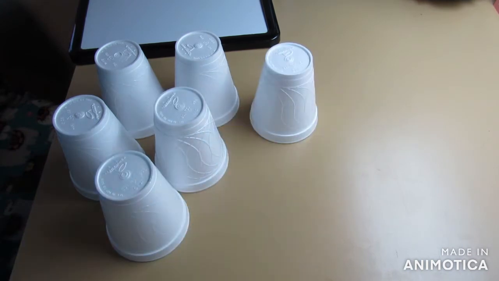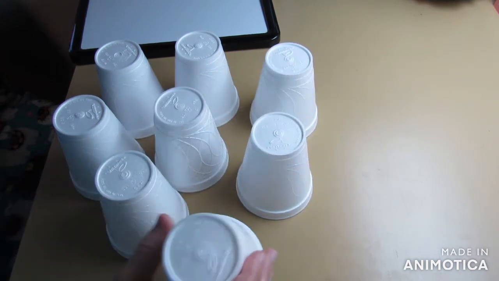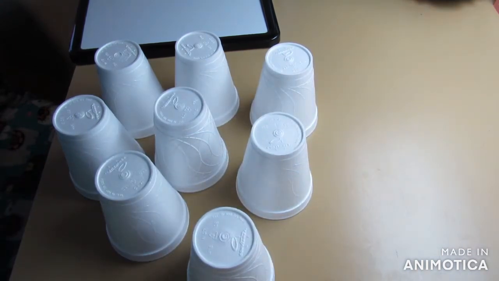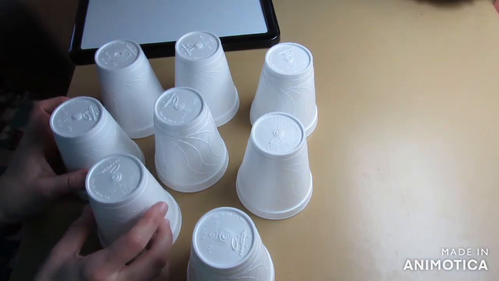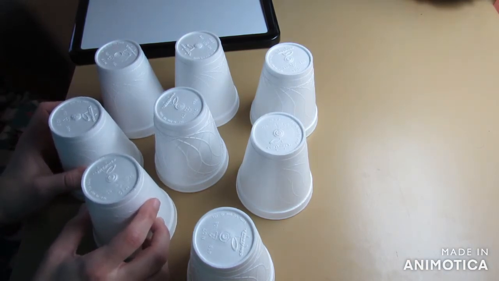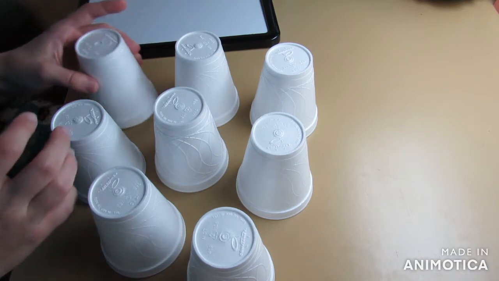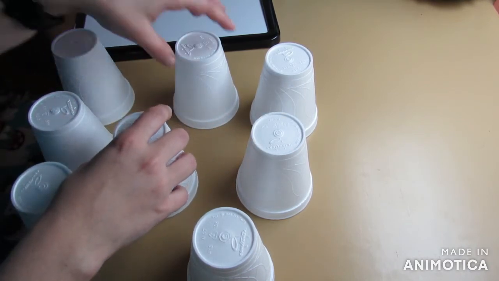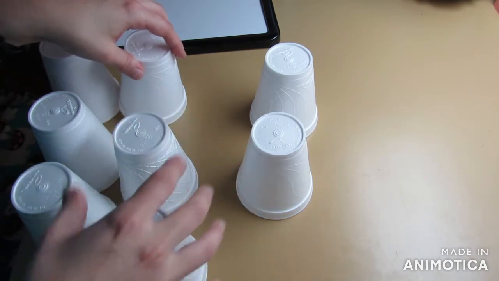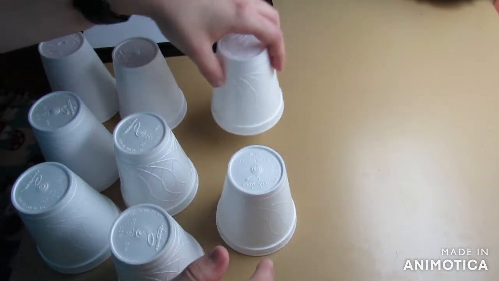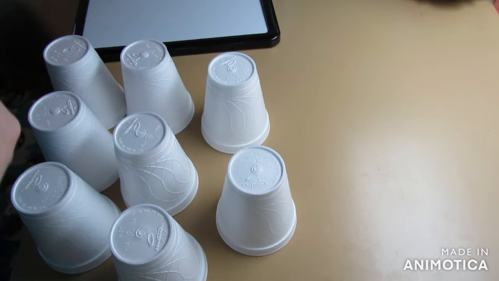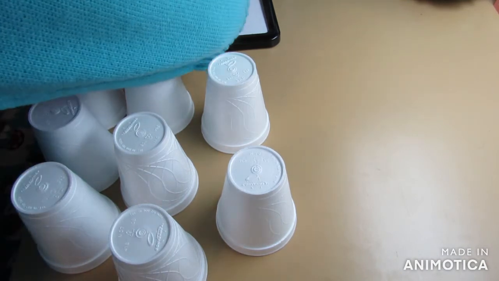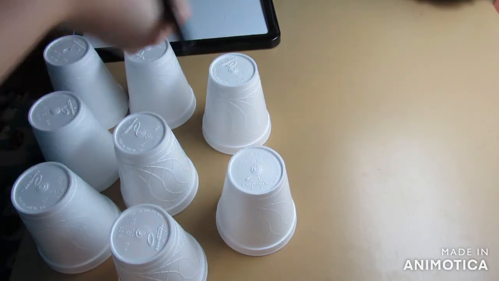So 1, 2, 3. So from here, what you're going to do is count how many cups you now have, and that should be your answer. So you have 1, 2, 3, 4, 5, 6, 7, and 8. So 8 cups is what you have. So 5 plus 3 equals 8.